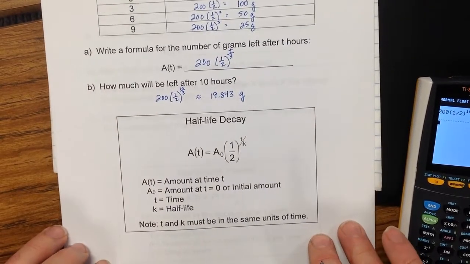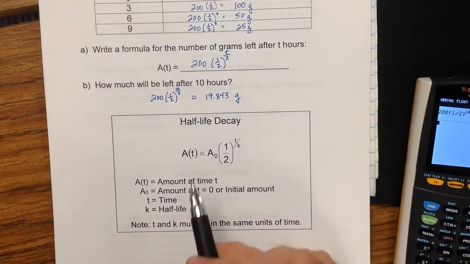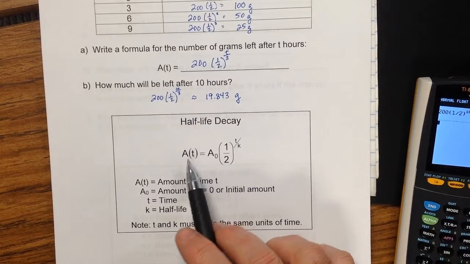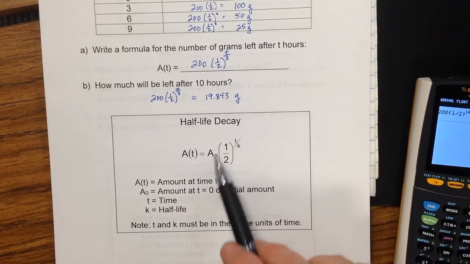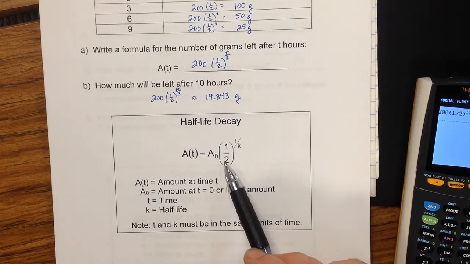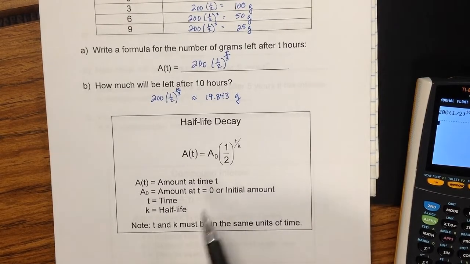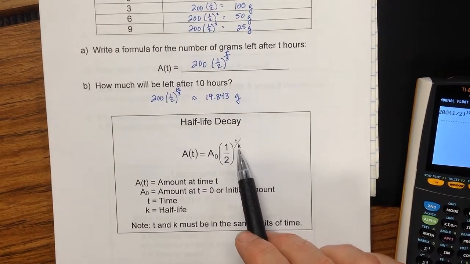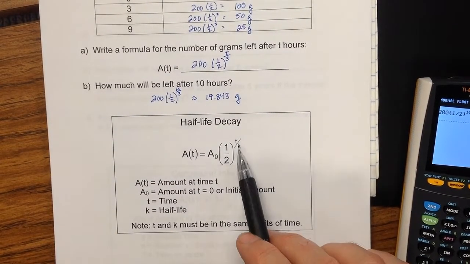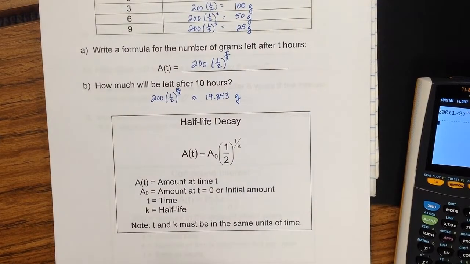So in general, my half-life decay formula, A of T, the amount at time T, is equal to A sub 0, our initial amount at time 0, times 1/2 to the T over K power, where T is your time, K is your half-life. And the note here, T and K must be the same units of time. If K is in minutes, then T needs to be in minutes. If K is in hours, T needs to be in hours, etc.